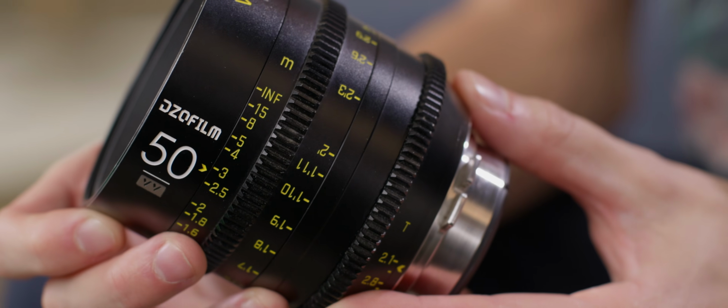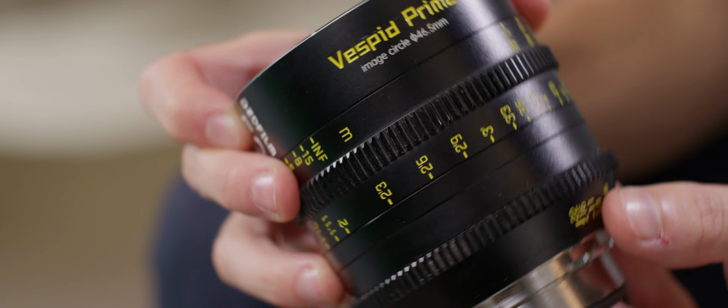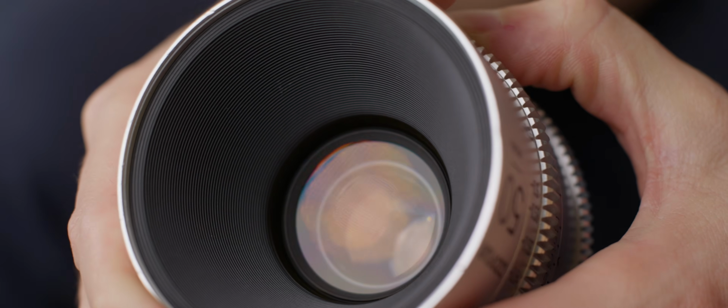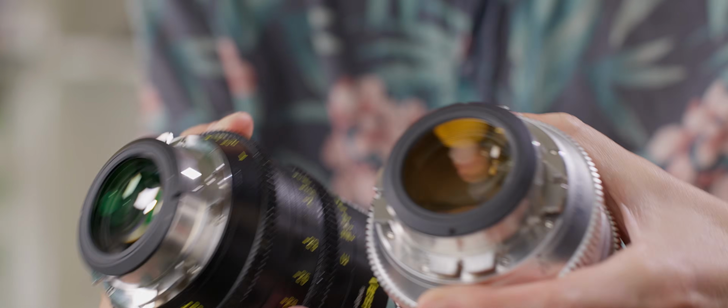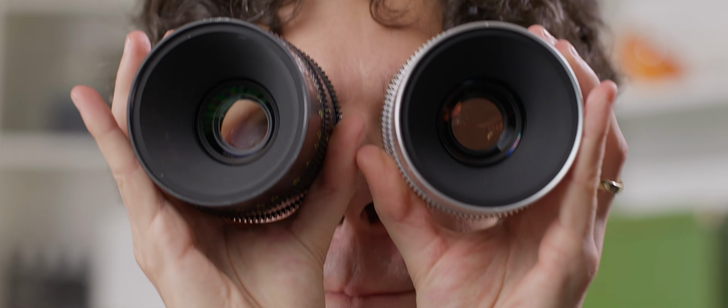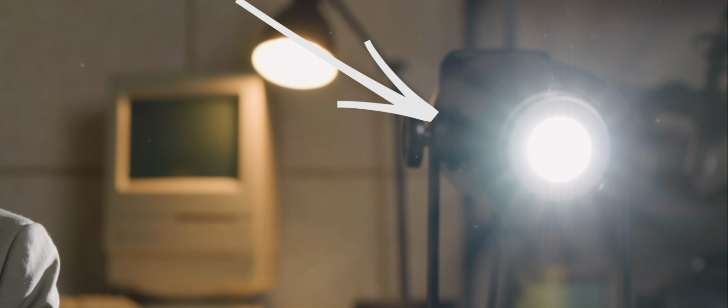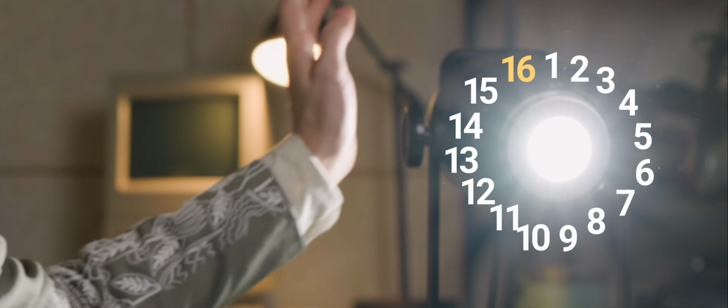Because we like to look and compare things, let's repeat the analysis of DZO's regular Vespid lens, now in contrast to their Vespid Retro series. The difference comes from the cumulative optical chemistry across multiple coated surfaces. I started with the Vespid 75mm, shining a 300-watt light straight down the barrel. Surprisingly, we see almost no flaring. The most noticeable flare element is the starburst around the light itself, and since the iris has 16 blades, we have 16 spikes.